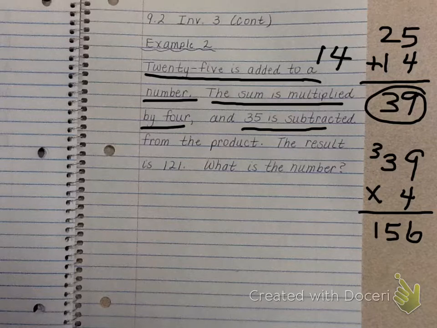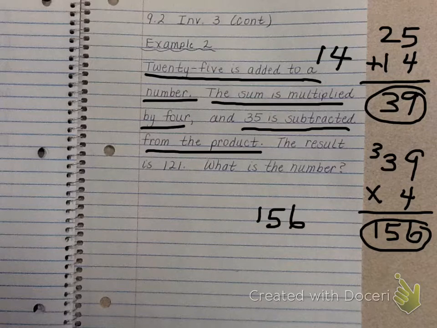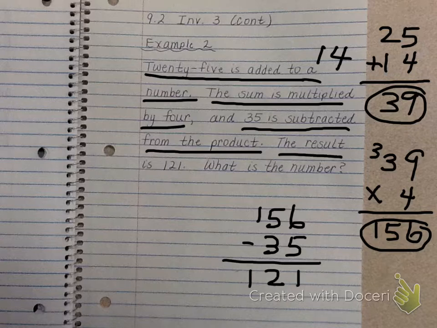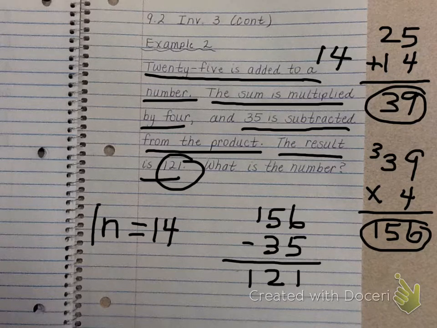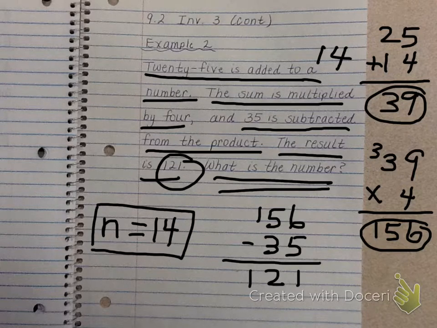And then it says 35 is subtracted from the product. This is my product because I multiplied. I'm going to go over here for some more room. 156 minus 35. And I'm going to get 121. It says the result is, there you go, 121. So now I know n equals 14 is indeed my solution. What is the number? The number is 14. Make sure you have this in your notes before going on to the last page.